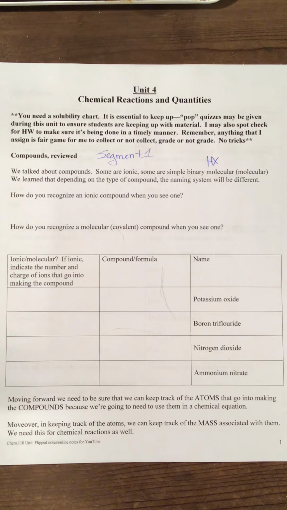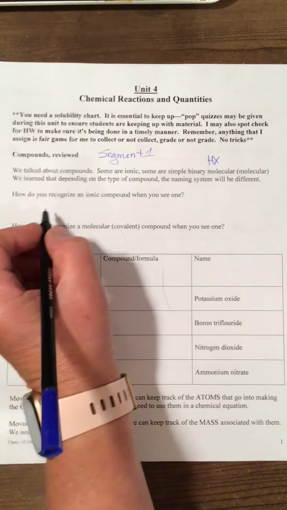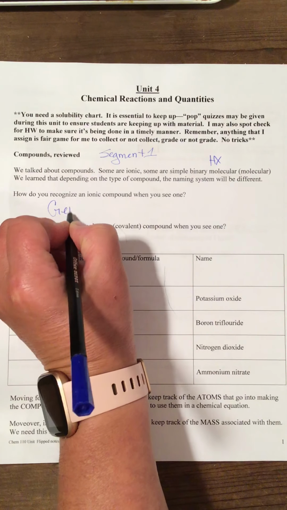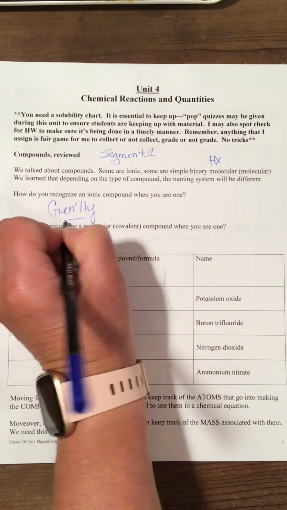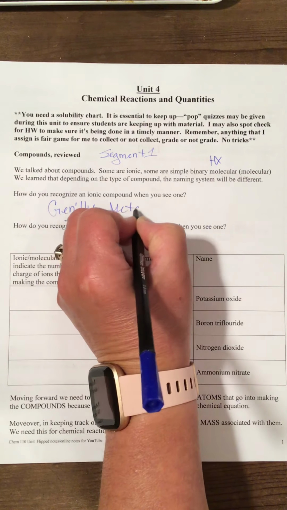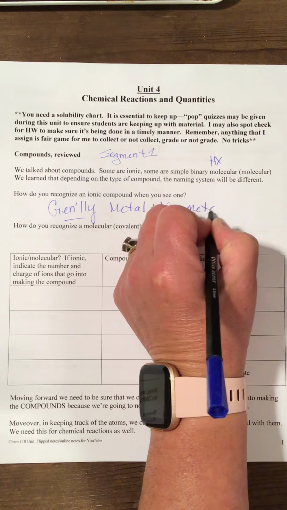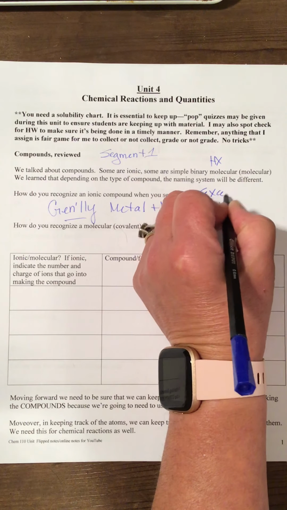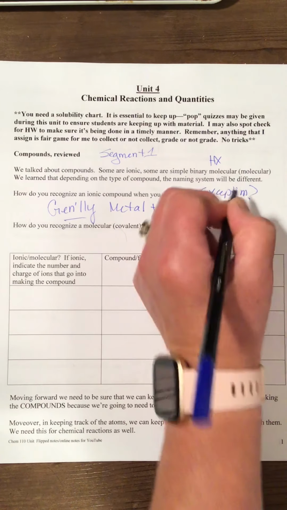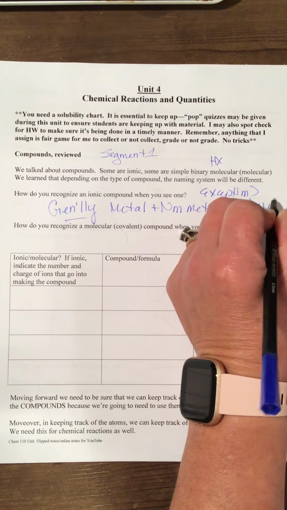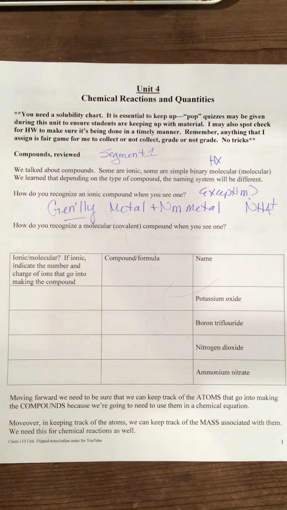Okay, so as a reminder, how do you recognize an ionic compound when you see it? Generally, but not always, it's a metal plus a non-metal. Okay, the exception is ammonium. Ammonium is the singular polyatomic cation. That's not a metal.